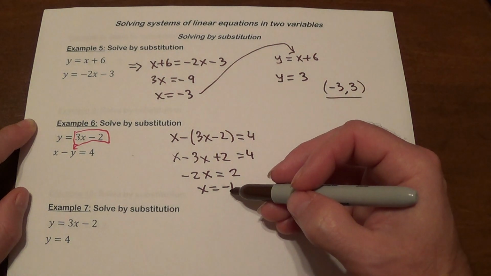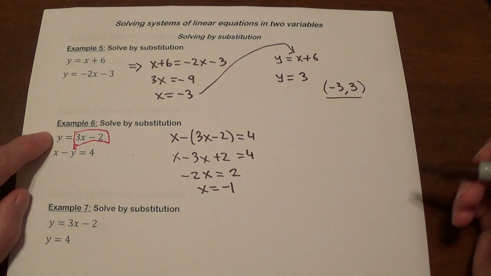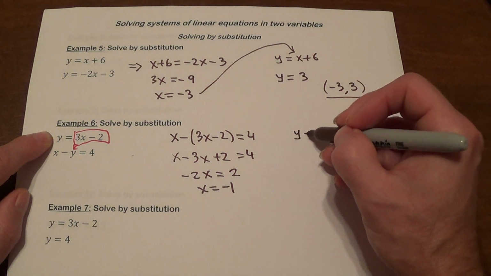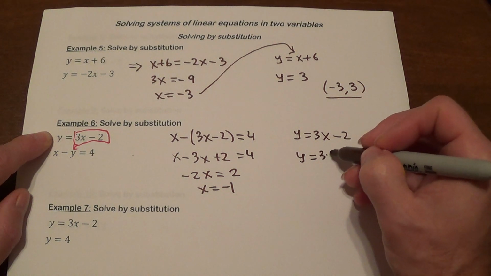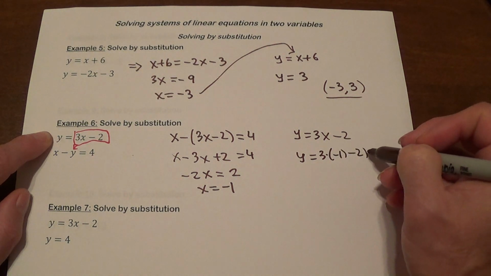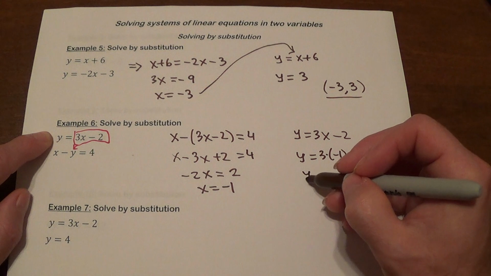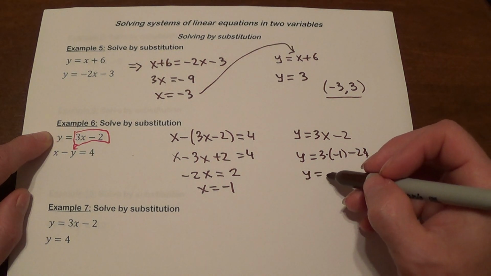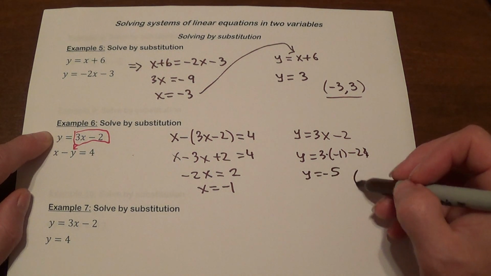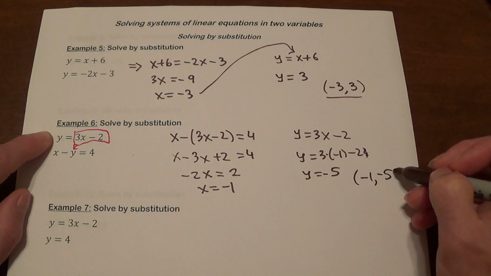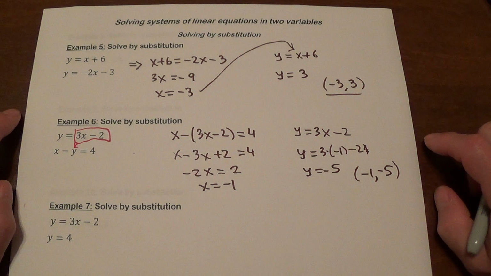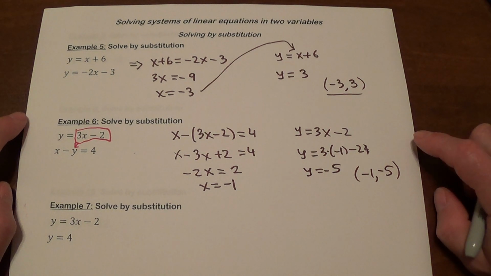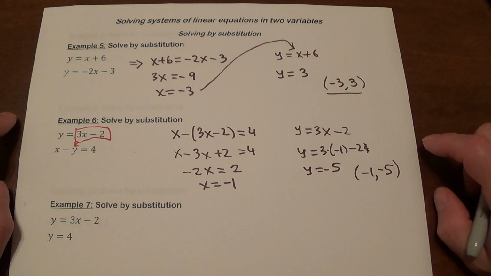And then we take this value, substitute it into the first equation. This one is going to be easier. So y equals 3 times negative 1 minus 2, and y is negative 5. And the solution here is negative 1, negative 5. Please remember, often we write the solutions for these problems as an ordered pair. So x first, y second.